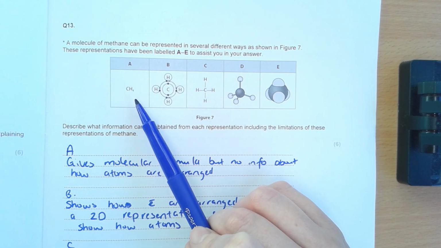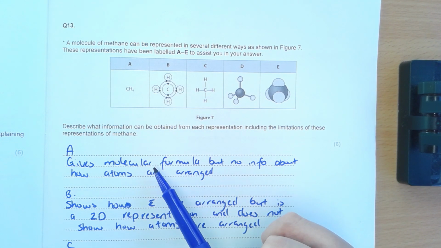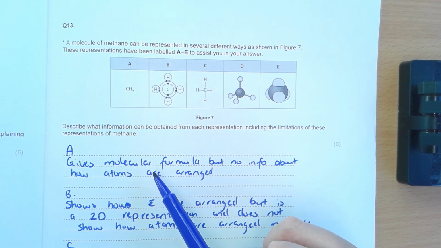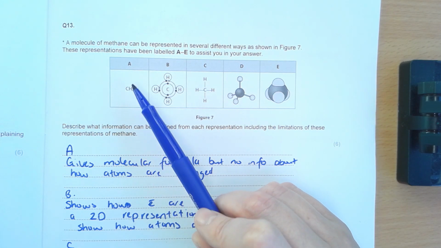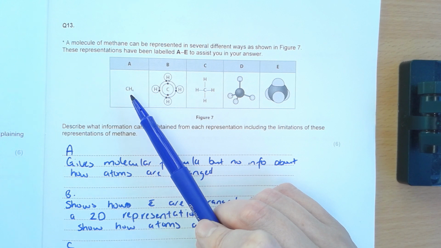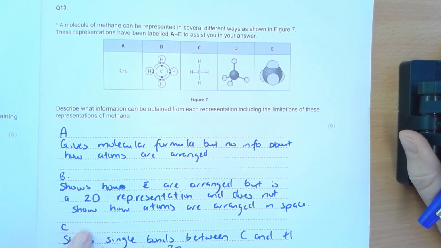But beyond that, it doesn't give you any information. You don't know how the atoms are arranged. You don't know if they're single bonds or double bonds. You don't know what the molecule looks like in 3D, like where the atoms are arranged. So there's lots of limitations you can say.